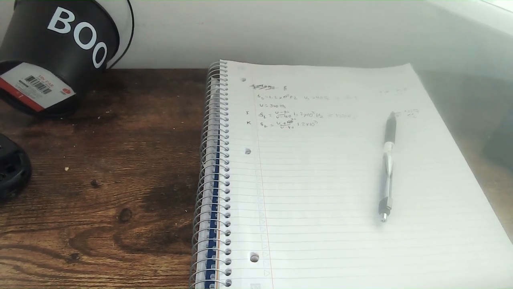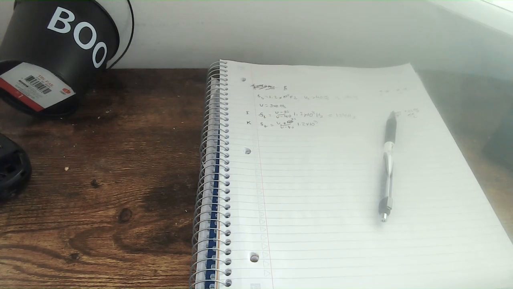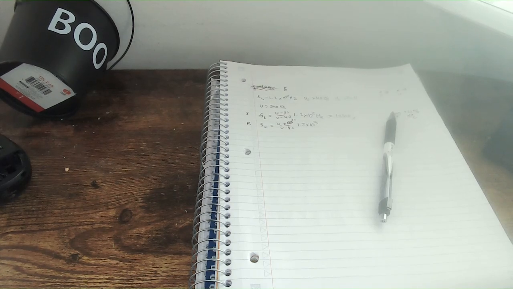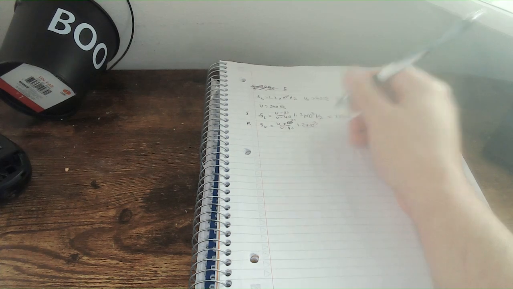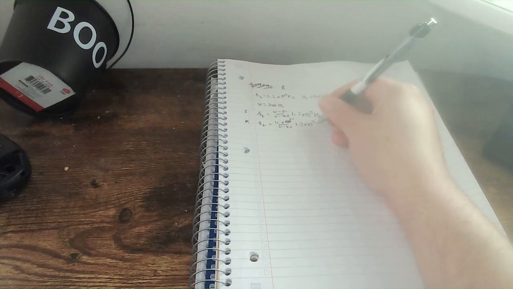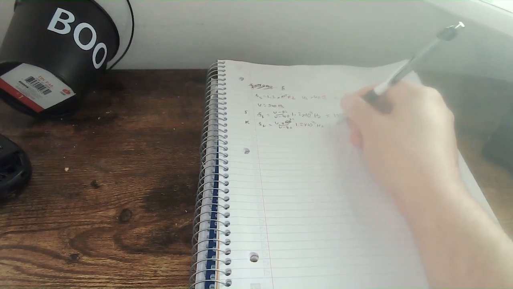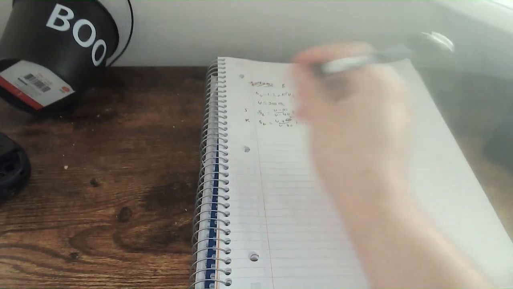We'll do 340 plus 35 divided by 340 minus 40 times 1.2 times 10 to the power 3. And that will be 1500 hertz. So we'll put that down there, and that'll be 1500 hertz. And no rounding needed. I like these problems.